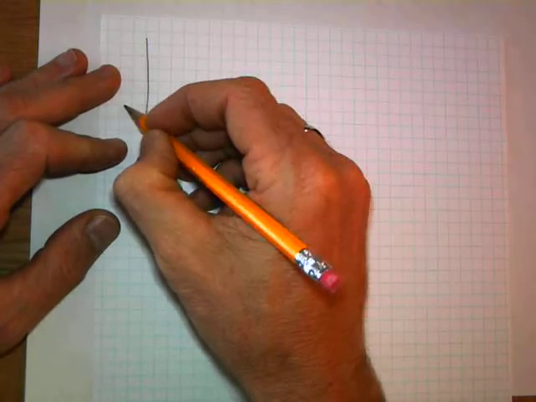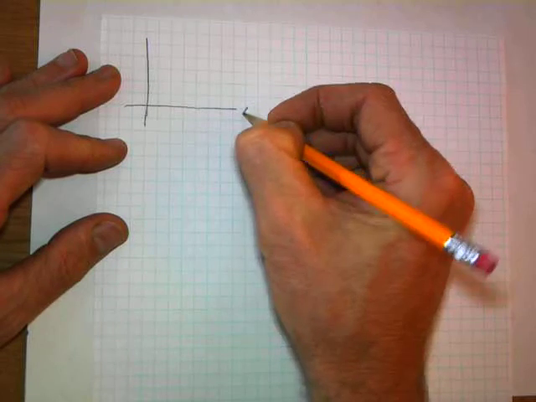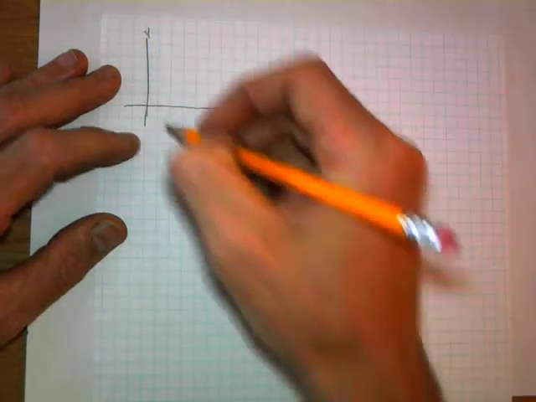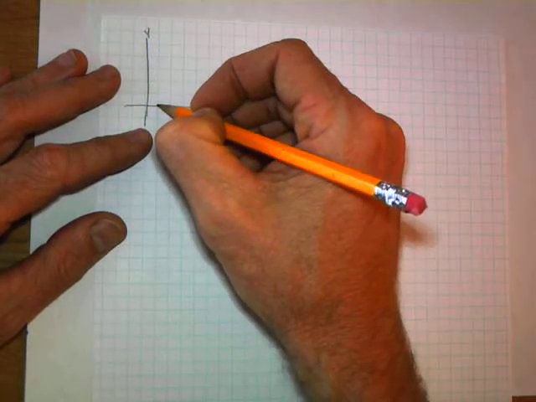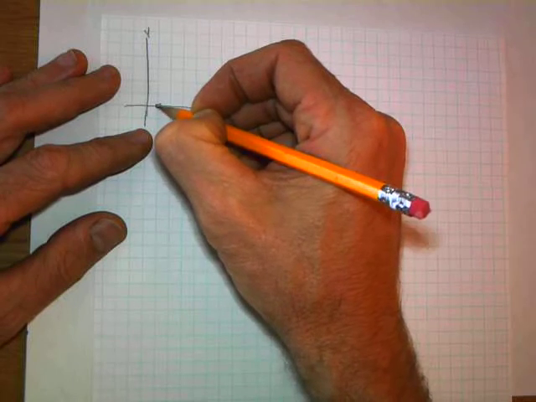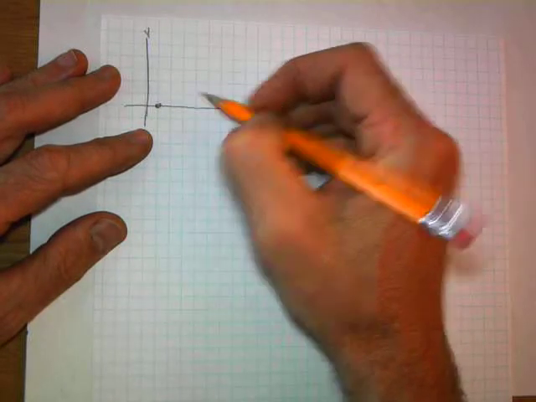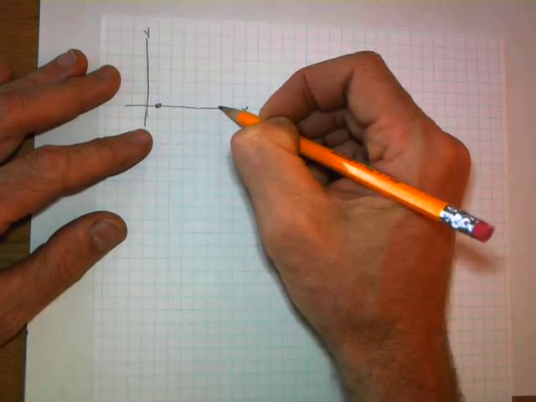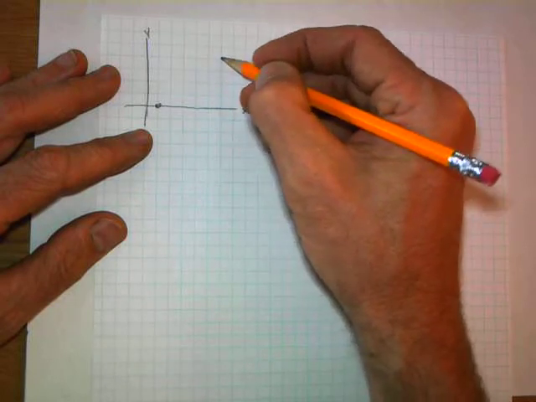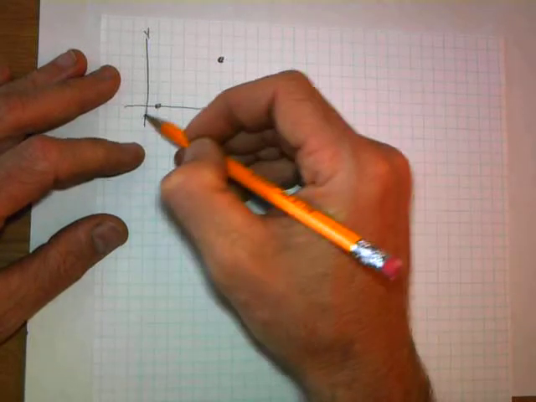Here's our scale, our graph. This is x and y. What if we now have one that looks like this? It's here, and 1, 2, 3, 4, 5. 1, 2, 3, 4. So we now have this line right here.